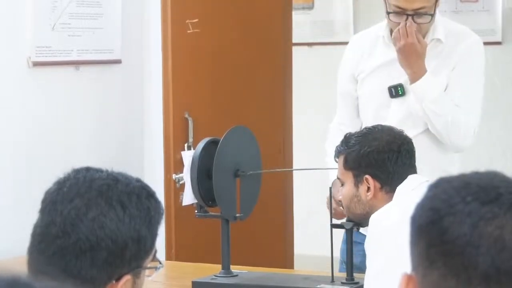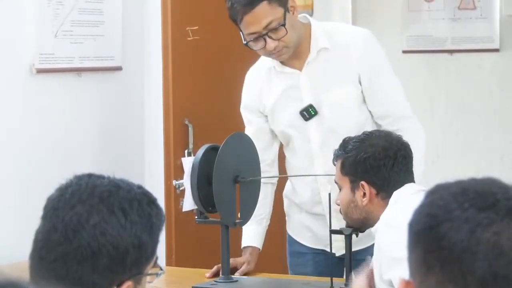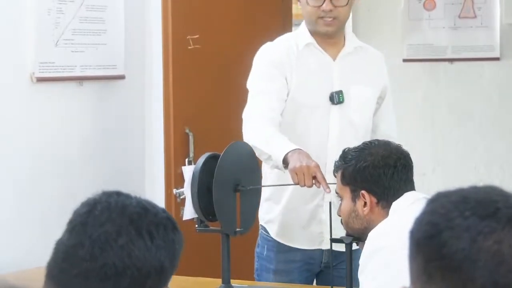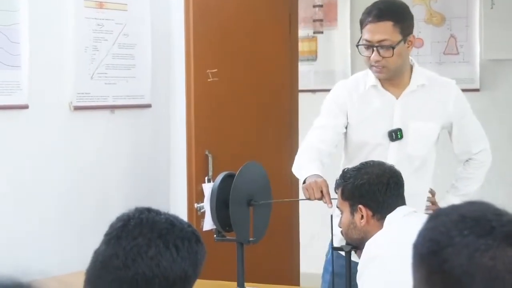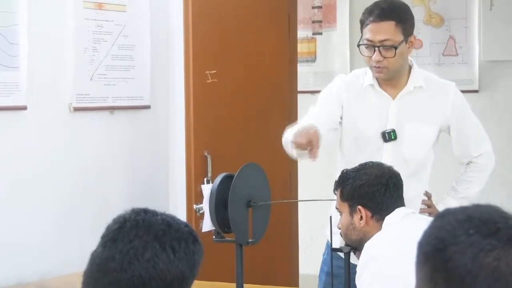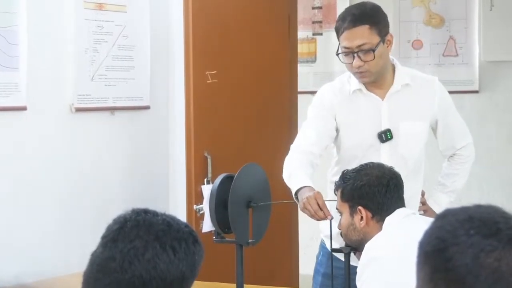I will test the left eye, so the right eye will be closed. This white object will be at the level of the patient's left eye, because I am going to test the left eye, right? Now the patient will look towards this white object. Not this side, the patient will look straight at this white object.